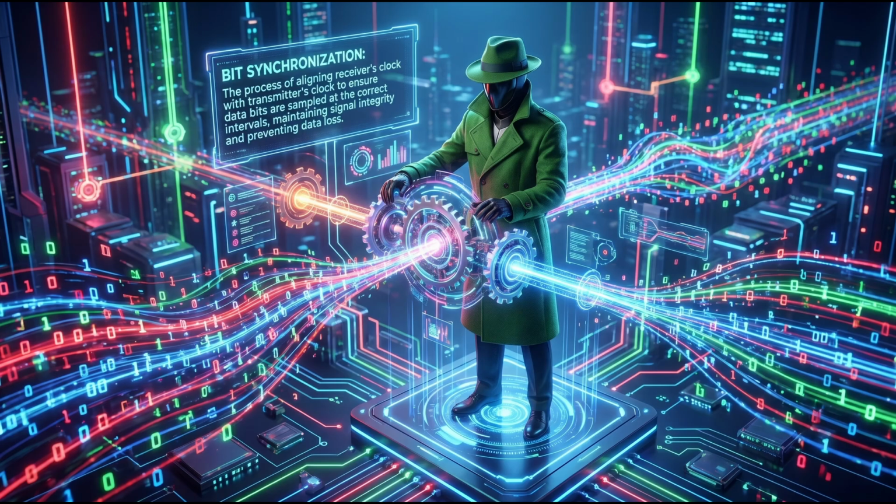Sending bits down the wire is only half the battle at layer 1. The receiver has to know exactly when each bit begins and when it is done. Without synchronization, the bits blur together. You cannot tell them apart. Locking the clock between sender and receiver, that is where it starts. Lock the clock, sender and receiver aligned.